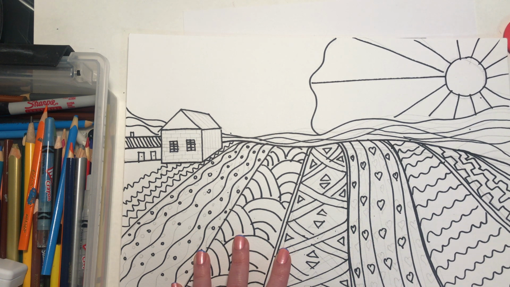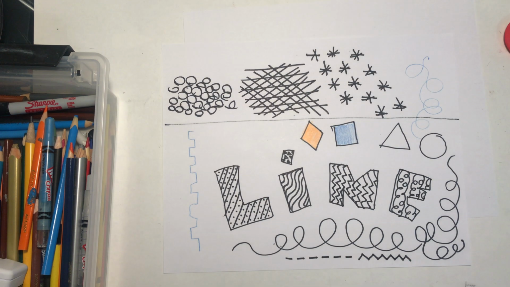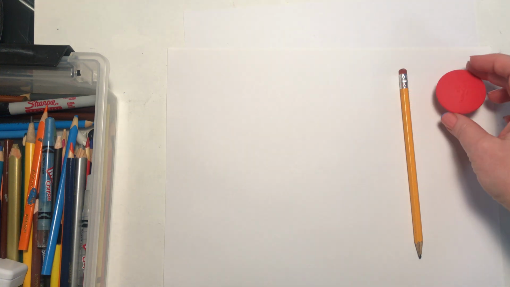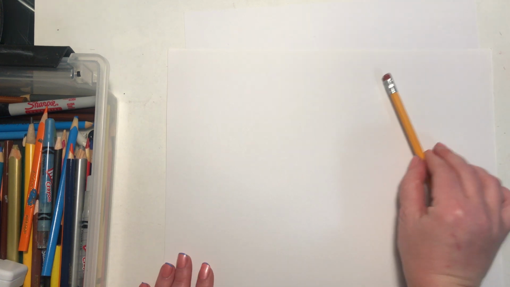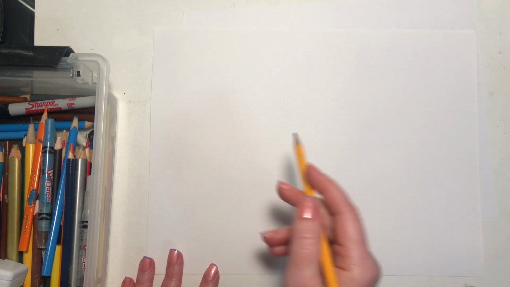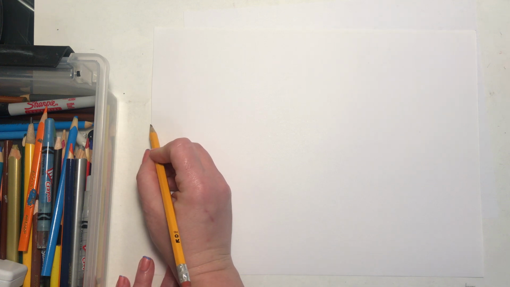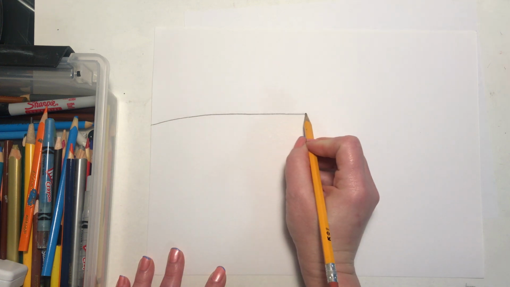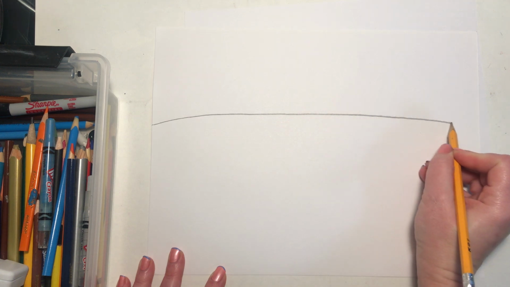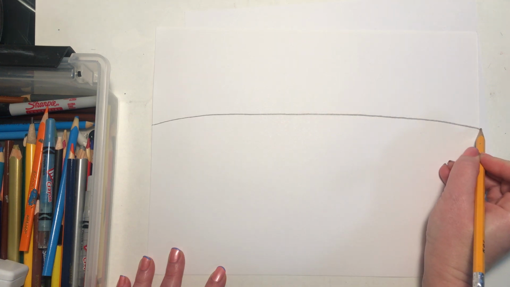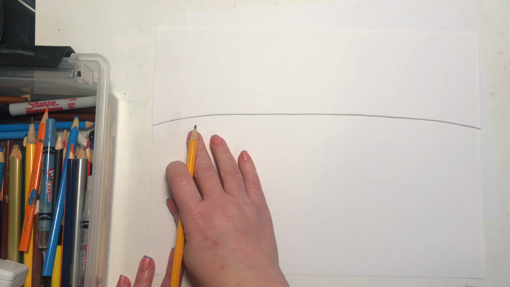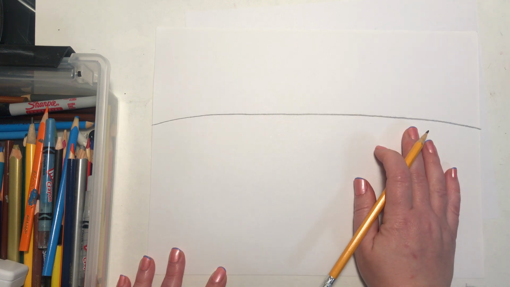To start our project, we will need a paper, pencil, and eraser just in case. We will begin our drawing by placing horizon line. If your horizon line is not exactly straight, that's okay. For instance, my horizon line represents a hill.